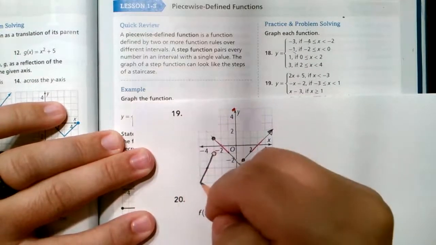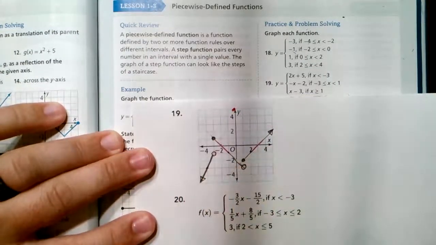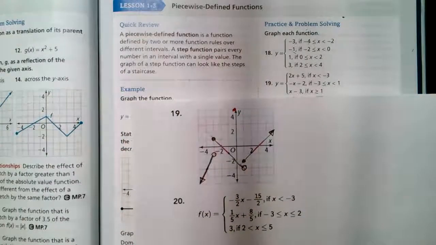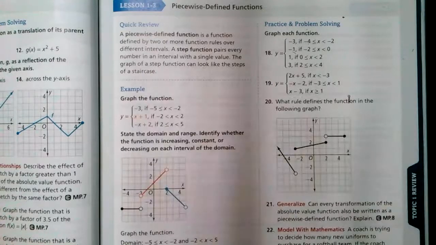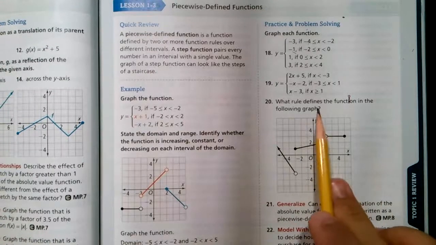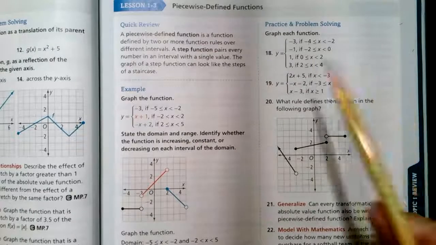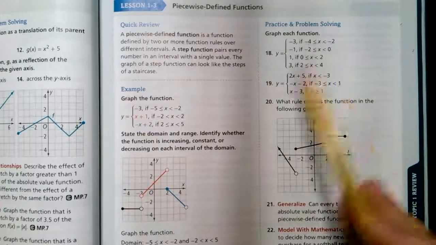So I want to erase basically all that, which is messing with my other line. Okay. Since it's greater than or equal to 1, that means it's going to be a solid circle at that point. And then I would just indicate that it goes on forever. Same thing with over here. I should indicate that it goes on forever.